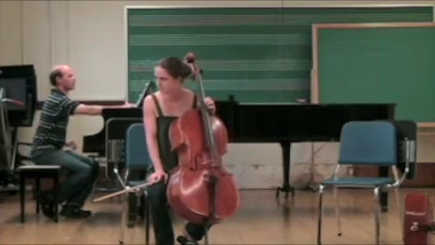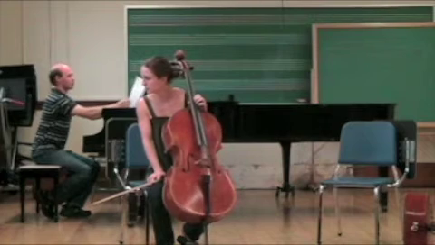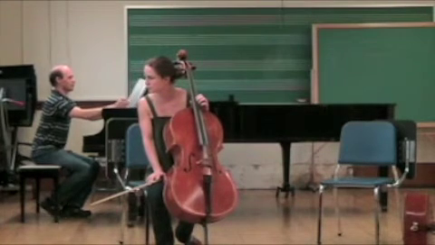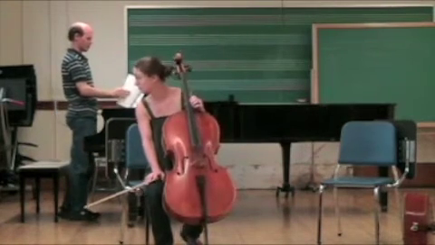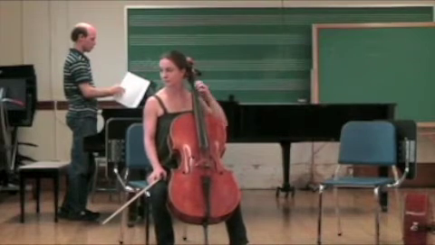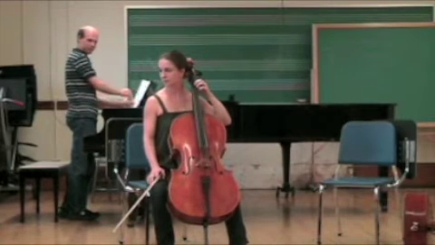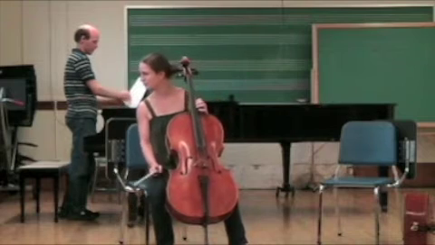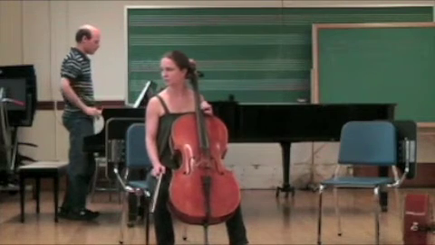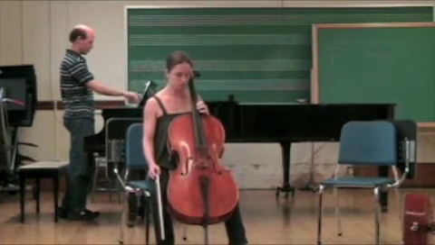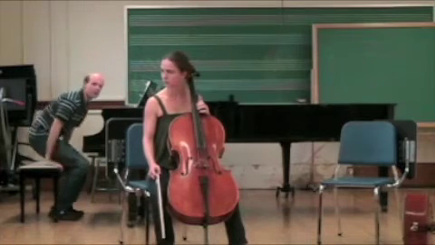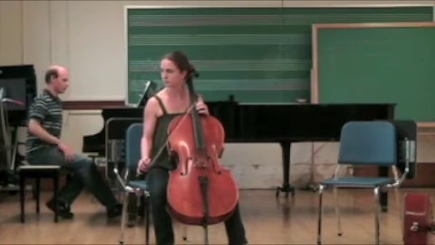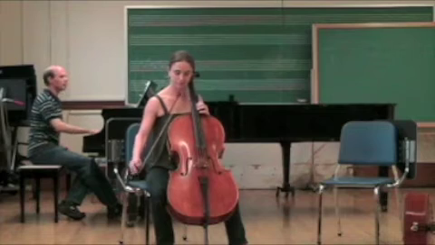Another good example is in the slow movement of Schubert's Arpeggione Sonata, and you will play this one together. So why don't you start on your F sharp? Oh, that one. Yeah, let's do that first. This is in measures 12 and 13, if you want to look this up. So she has a melody there.